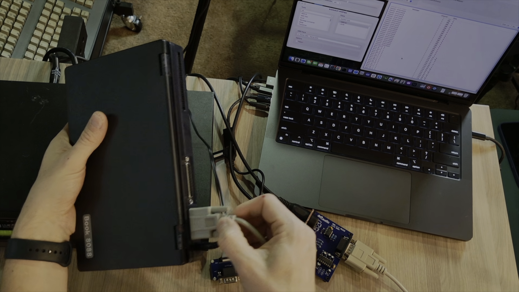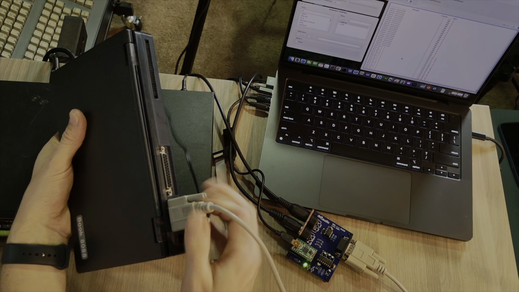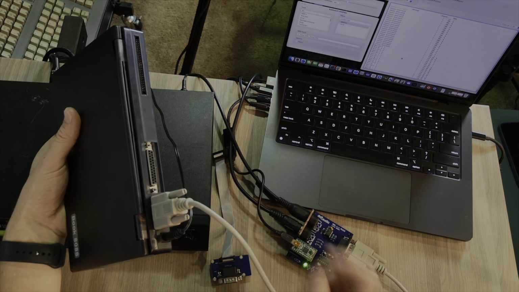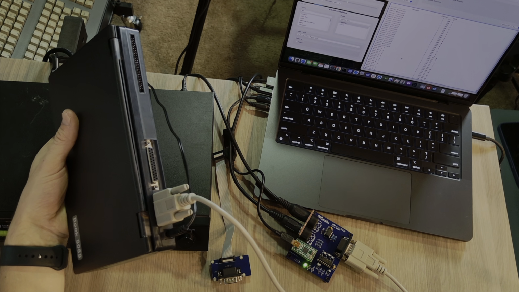So I can run my MIDI interface with a serial port. I also have a parallel port that I can run together at the same time, and I can connect an additional interface to the parallel port, for instance. So I think that's what really differentiates them. The experience here is very similar.